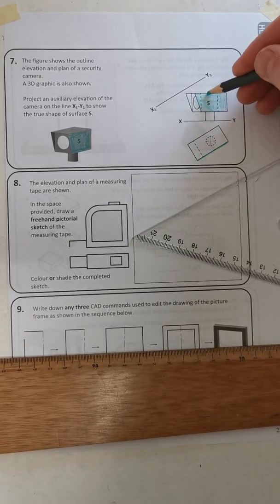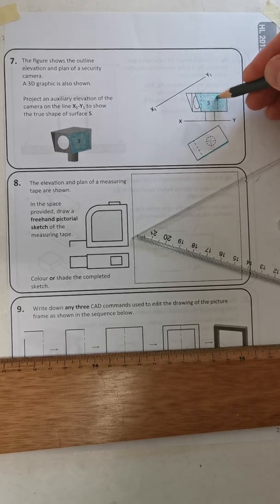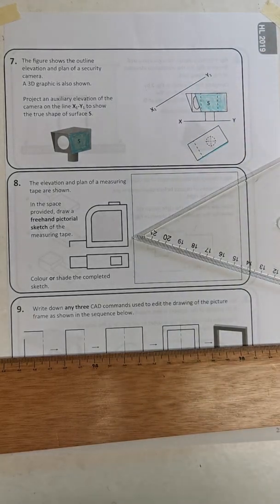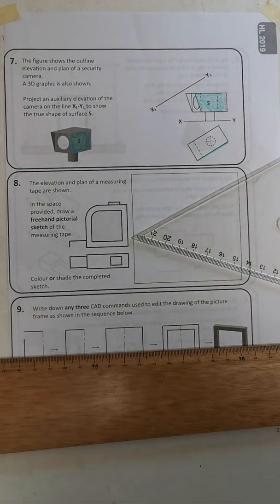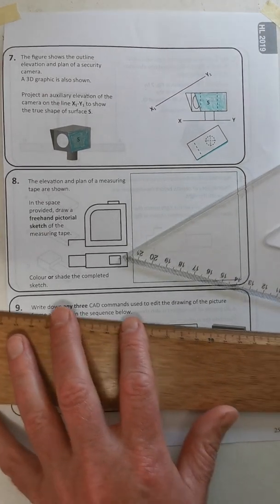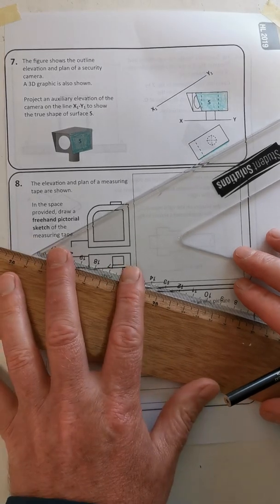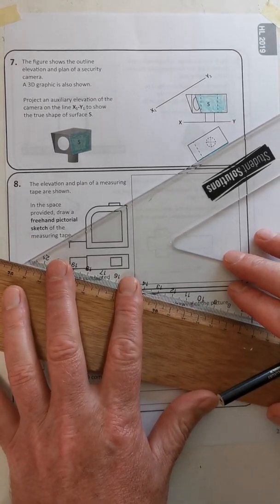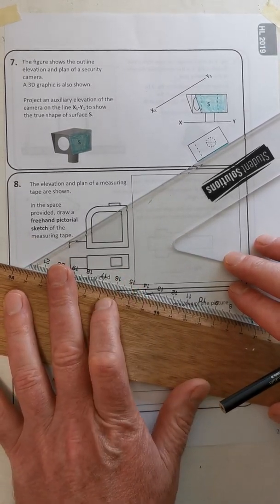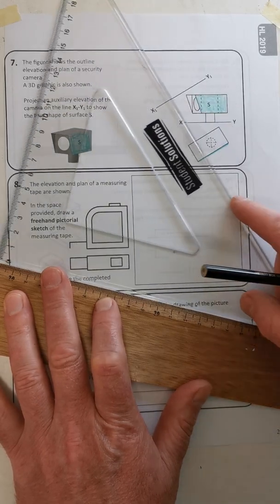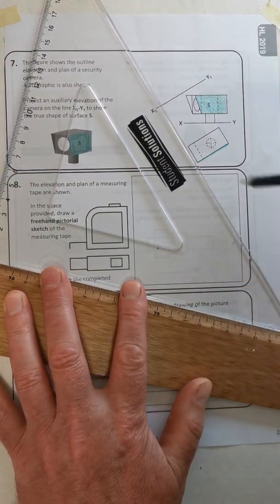Now if auxiliary elevation is something that confuses you, I think it sometimes helps to put a little bit of colour on it. So what you're trying to do is look up there. Okay, so that's the angle of the surface. So I want to look perpendicular, 90 degrees, and shoot these up here.